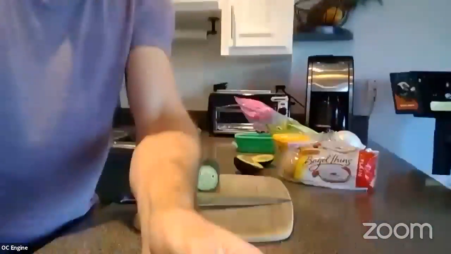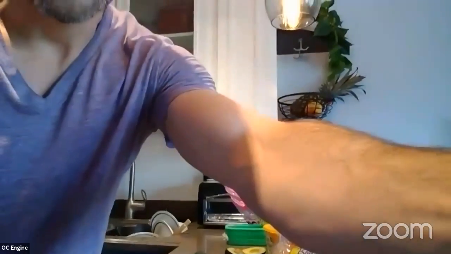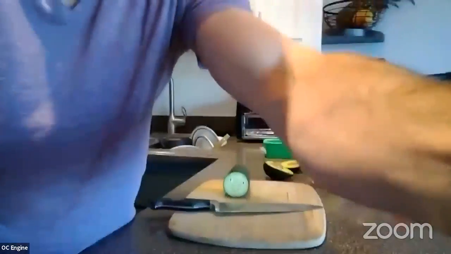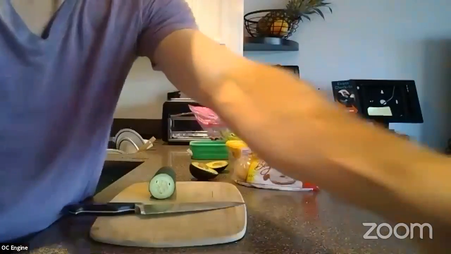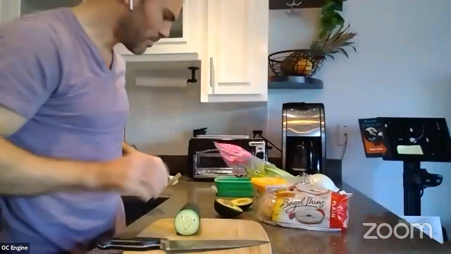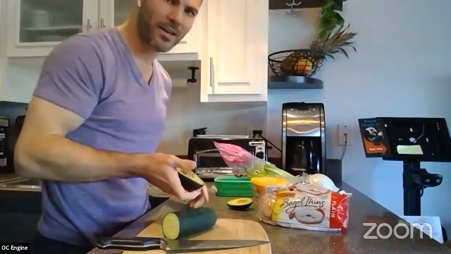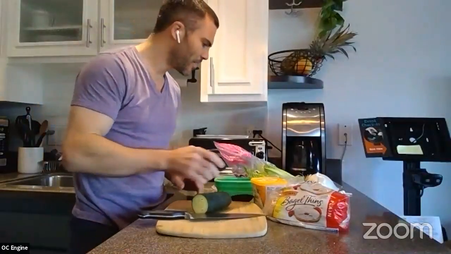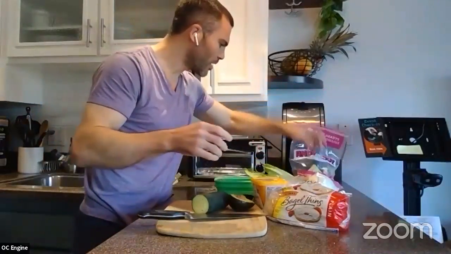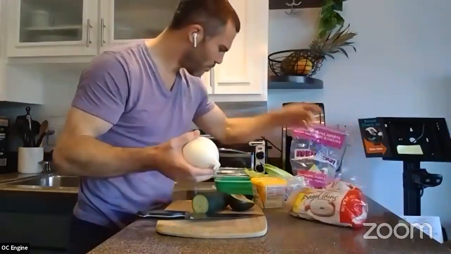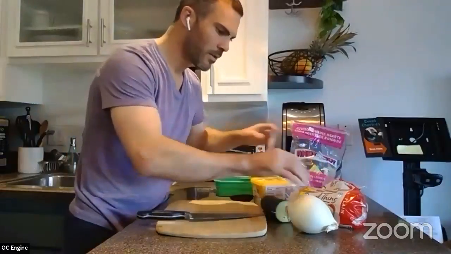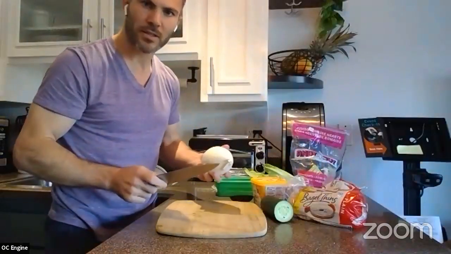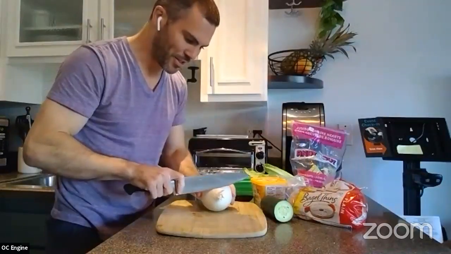So what am I doing right now? I'm gonna put the camera here so everybody can see what I'm doing, because man, it is really interesting. Uh-oh. Technical difficulty. All right, so we're just gonna be cutting some veggies right now. And what do I got here? I got some cucumber, I got some avocado, we got some cheese, we got some lettuce, we got some onion, we got bread, we got bagels. So we're going to start getting going on a grilled veggie sandwich.